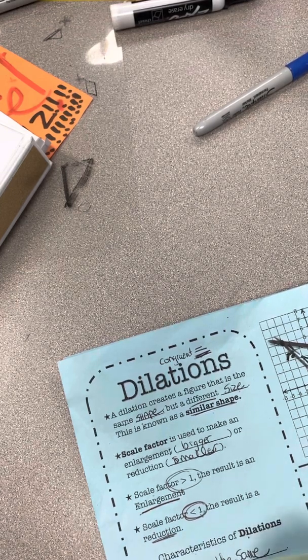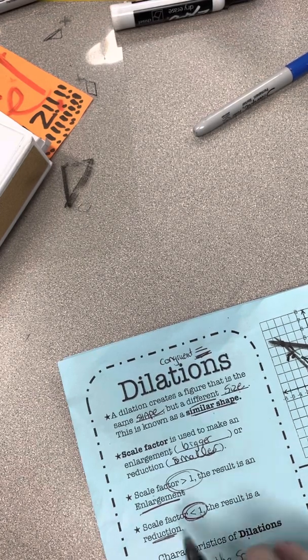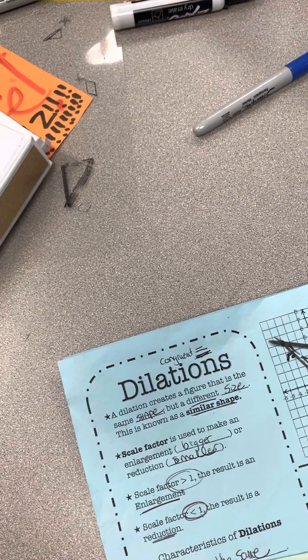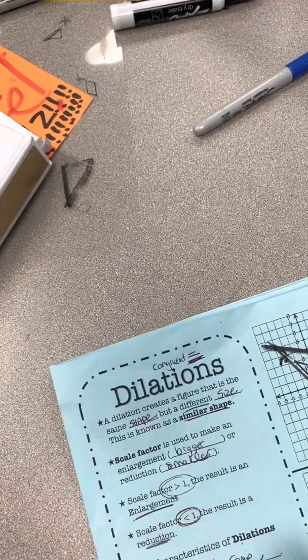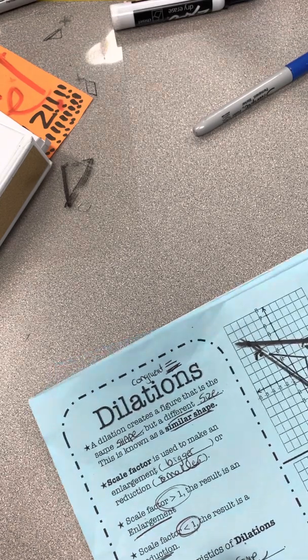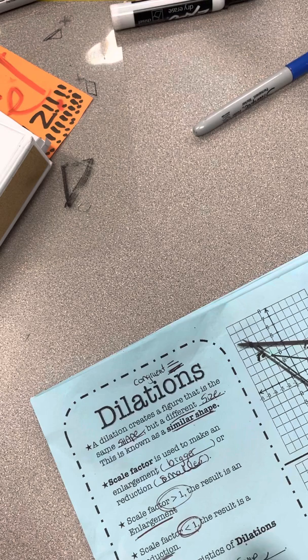If my dilation looks turned, that means I dilated and then turned it. That's 2, that's a series. So orientation's the same. It stays the same, just like a translation. But congruence is gone.